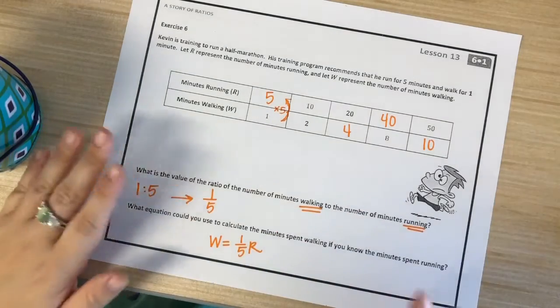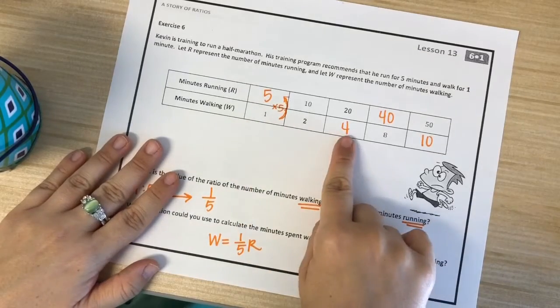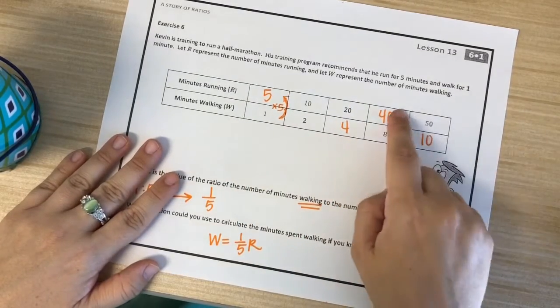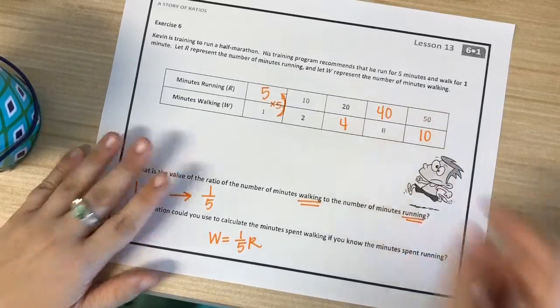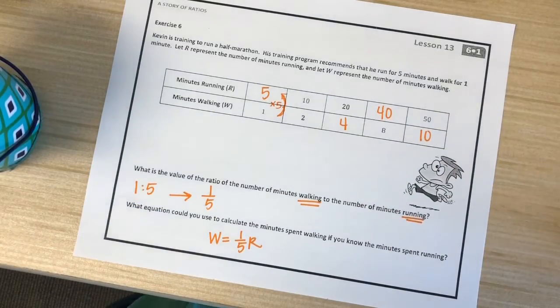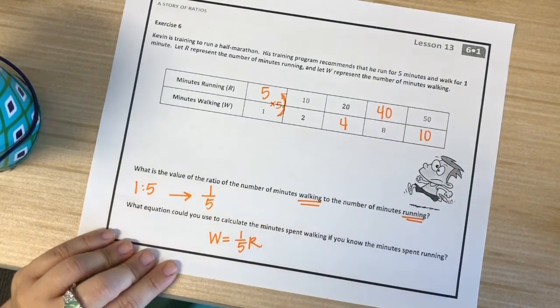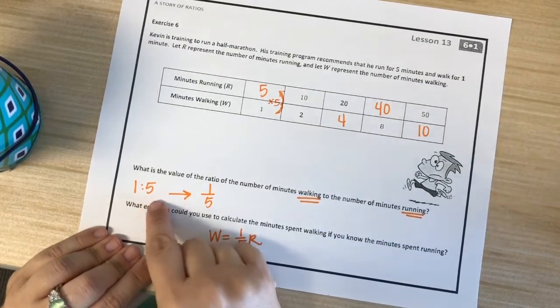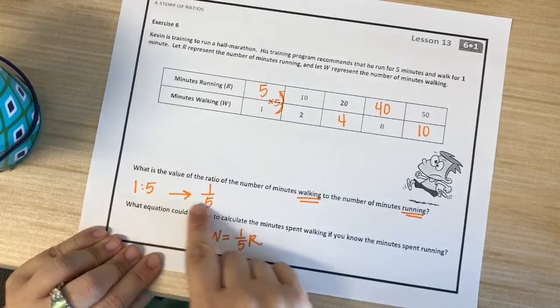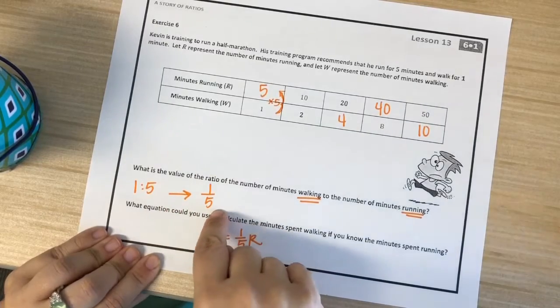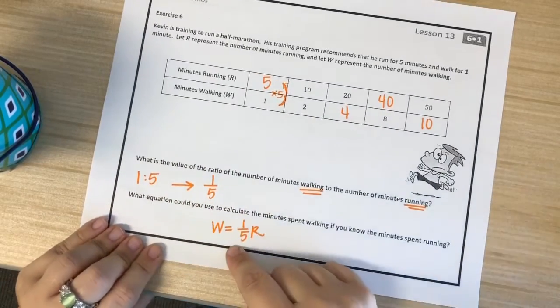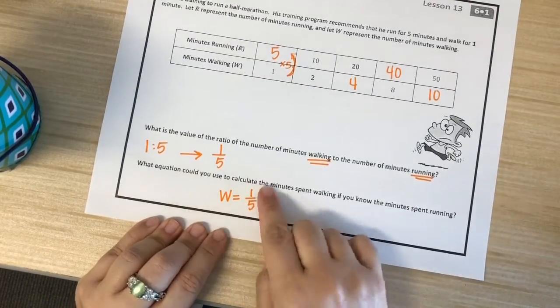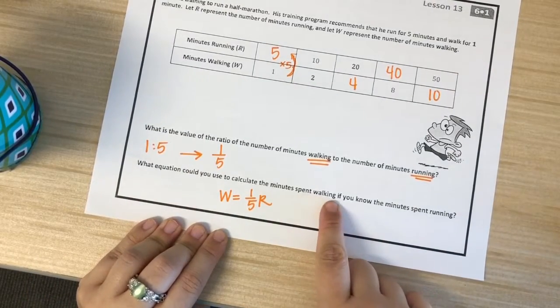So as I filled in the rest of the numbers, I got 5, 20 to 4, 40 to 8, and 50 to 10. So I noticed, what is the value of the ratio walking to running? I said walking 1 minute to running 5 minutes, and when I write that as a value, I got 1/5. And the bottom part, what equation could you use to calculate the minutes spent walking?